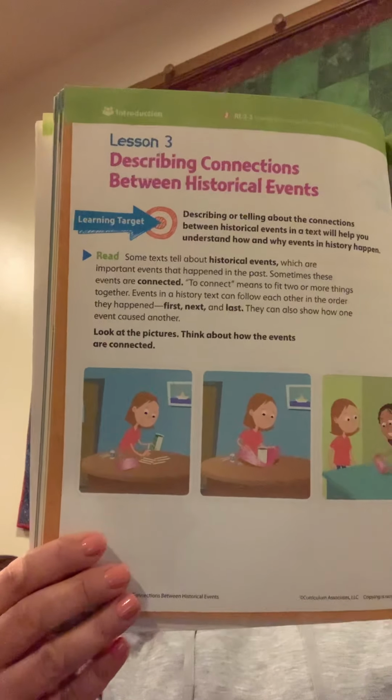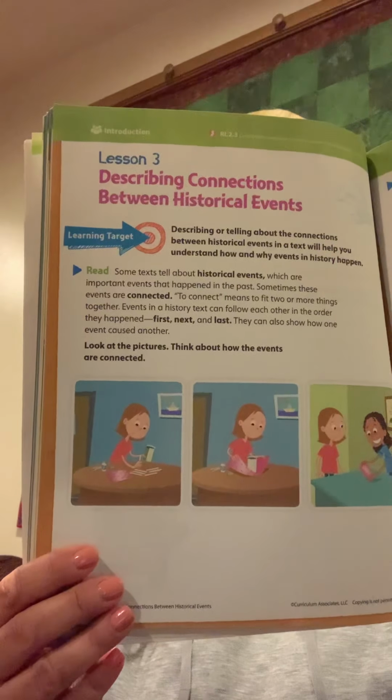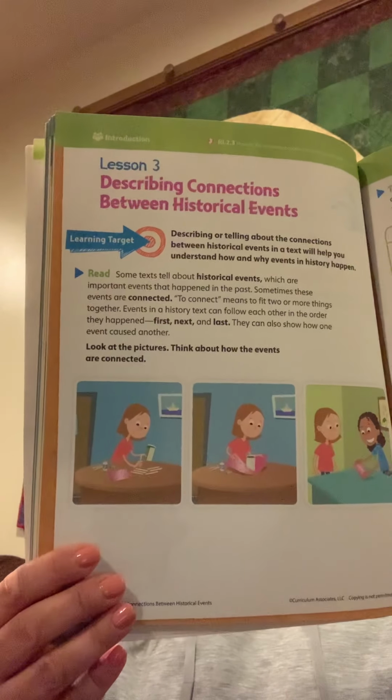Describing or telling about the connections between historical events in a text will help you understand how and why events in history happen. Some texts tell about historical events, which are important events that happened in the past. Sometimes these events are connected. To connect means to fit two or more things together. Events in a history text can follow each other in the order they happened: first, next, and last. They can also show how one event caused another. Look at the pictures. Think about how the events are connected.